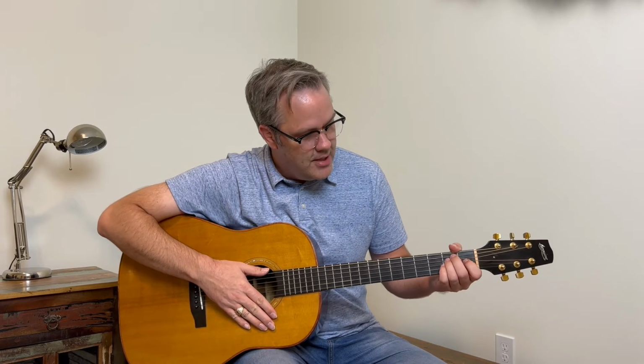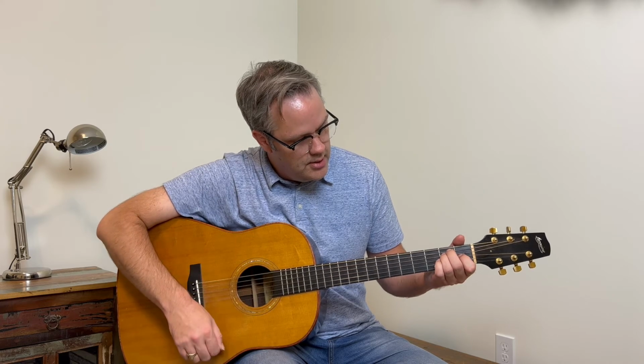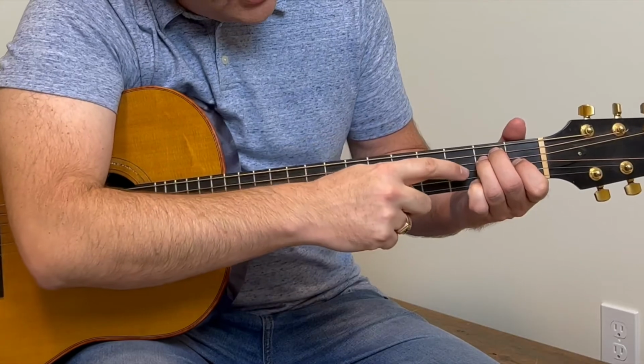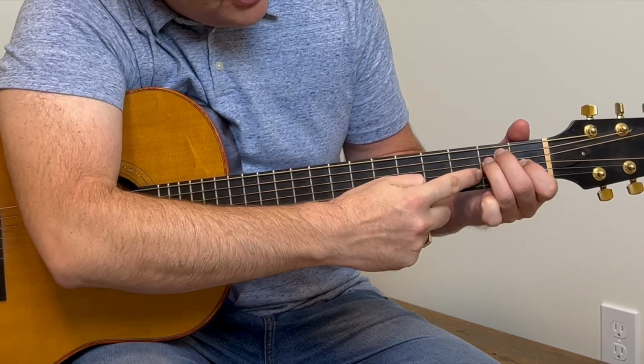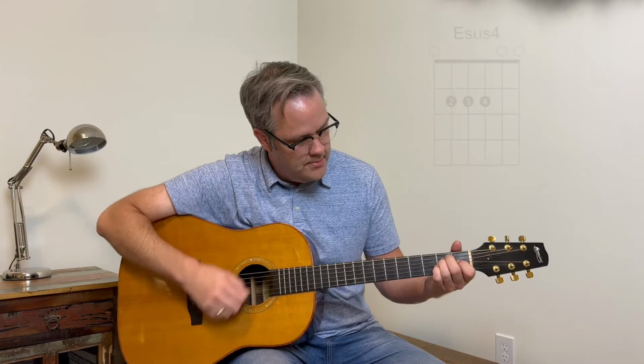Okay, let's check out another one. Common one would be E sus4. So we take an E chord, then we're going to add the fourth note of the E scale to that chord. So it'd be E, F, G, A. So we're going to find an A note and add it to the chord. So there's our A note right here. 2nd fret, 3rd string from the bottom.